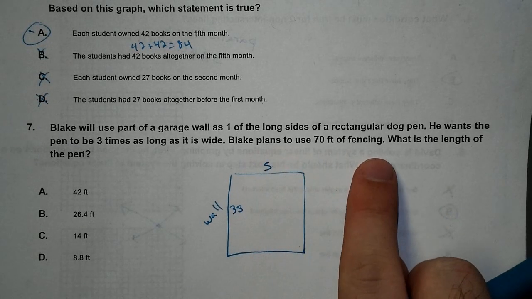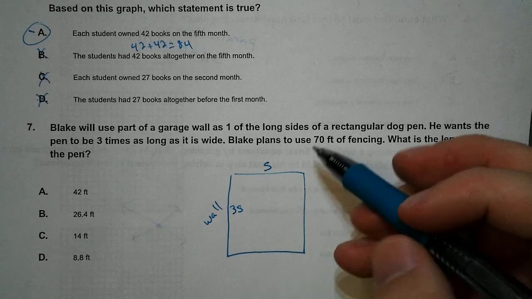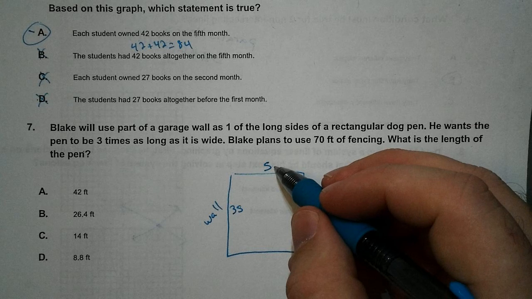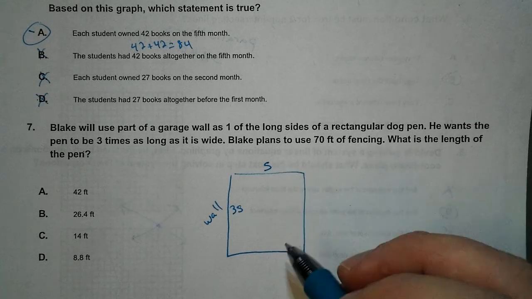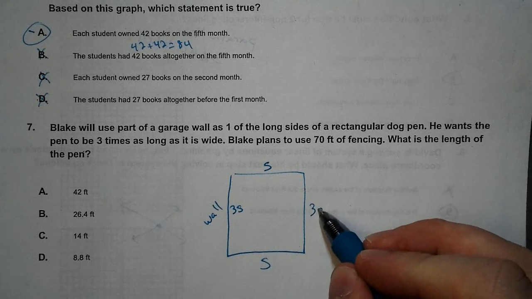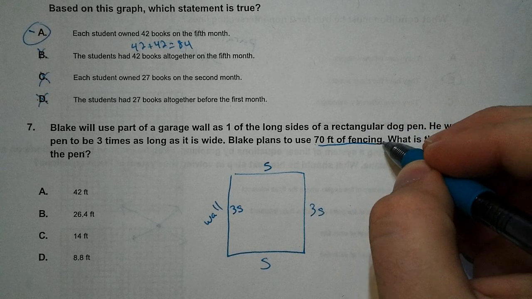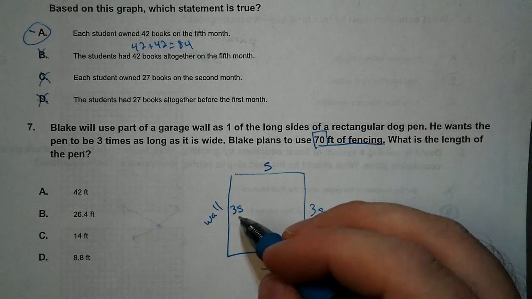Blake plans to use 70 feet of fencing. What is the length of the pen? Well, this part's a wall, so this part, well, it's a rectangle. So if this side is just side, this is side. If this is 3 times that, this is 3 times side. But he's using 70 feet of fencing, and he's using the wall to cover the rest.